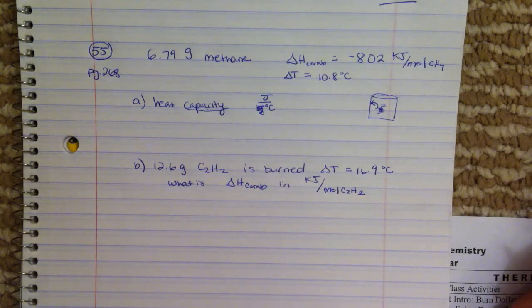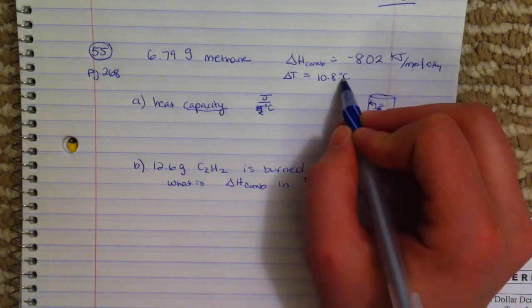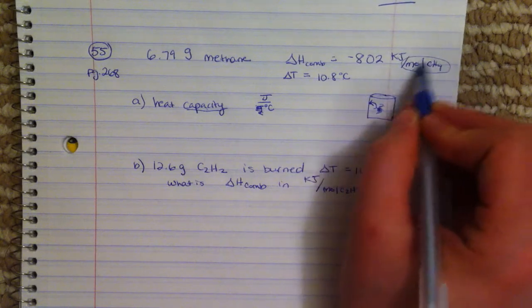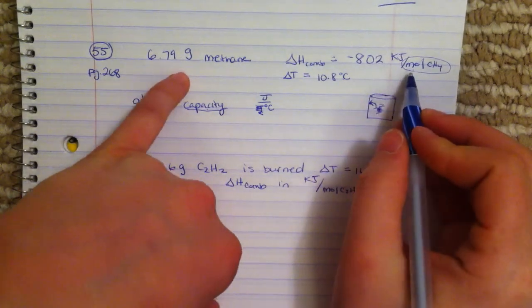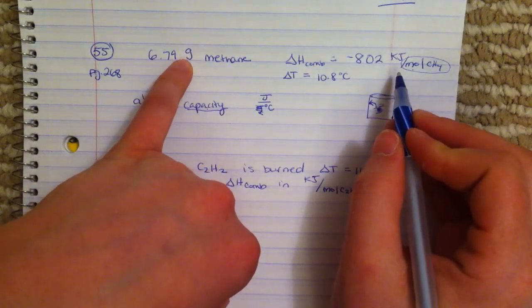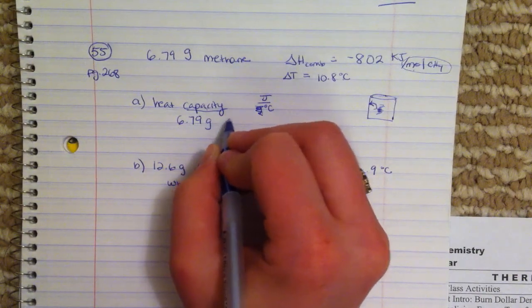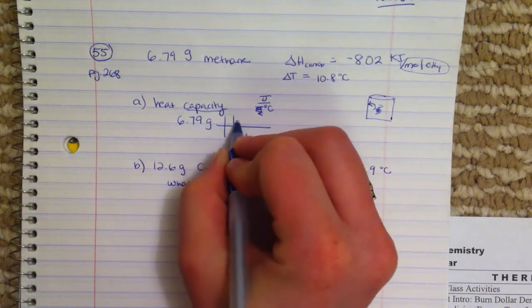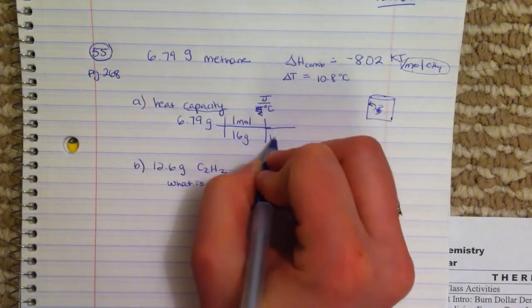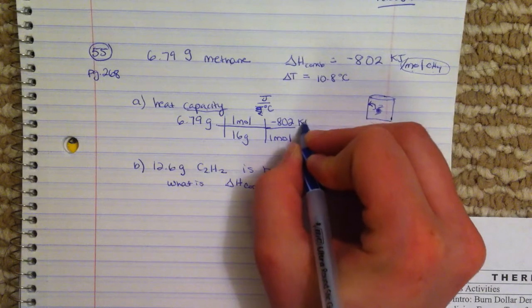So I have to look at my units. I have kilojoules per mole. There's my degrees Celsius. So somehow I'm going to use these two, but I have to get rid of the moles first. So hopefully you guys are thinking your first step has to be to get rid of those moles, and you can do that because you have grams here. So if we take 6.79 grams methane, this methane is CH4. Methane and CH4 are the same thing. It has 16 grams in 1 mole, and then for every 1 mole, it gives off negative 802 kilojoules.